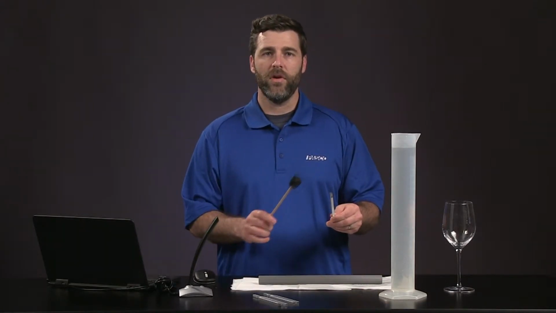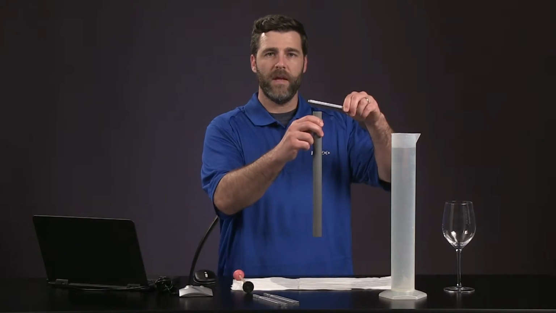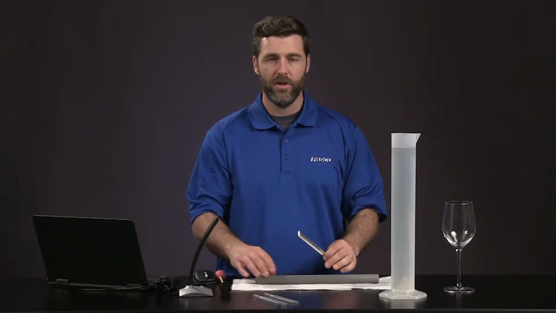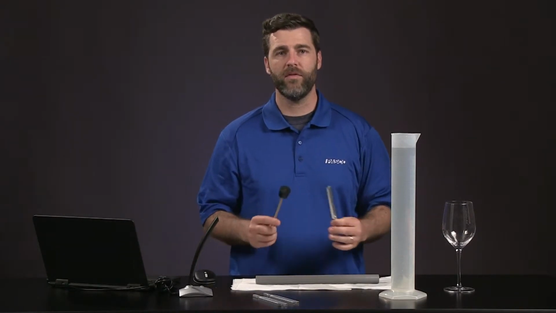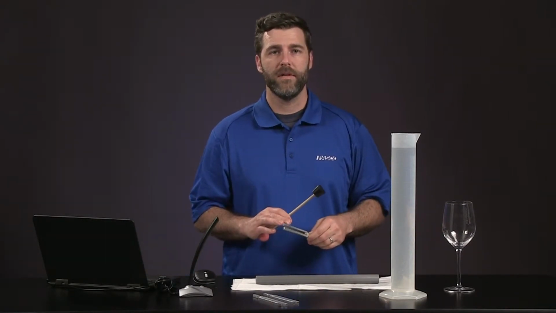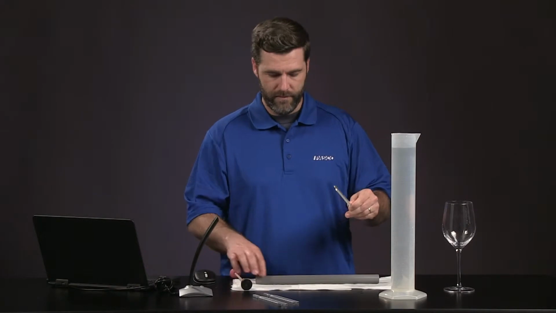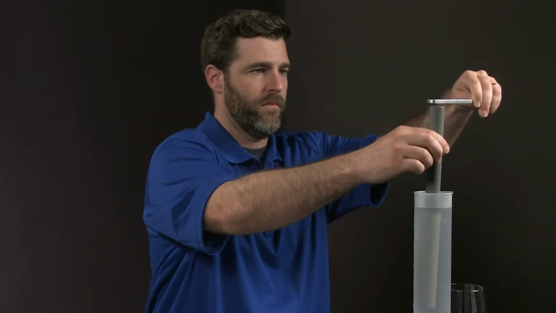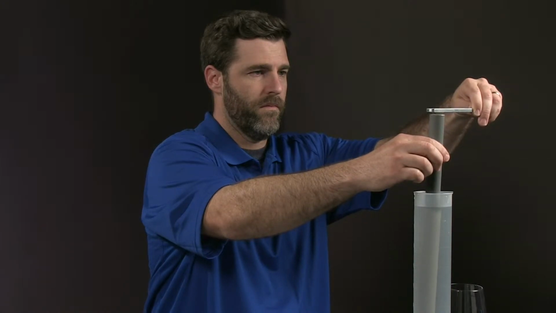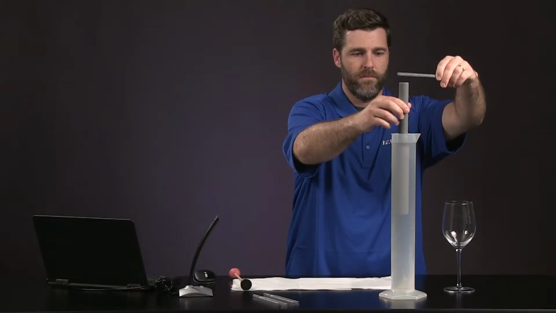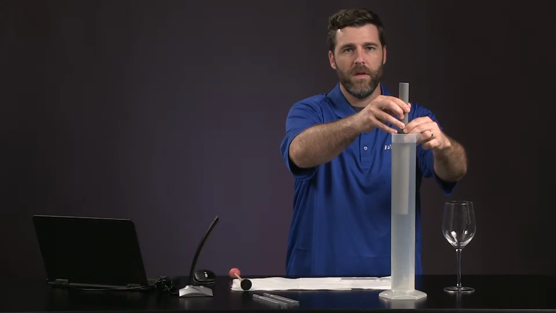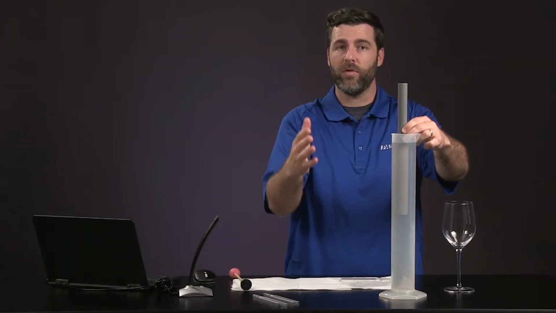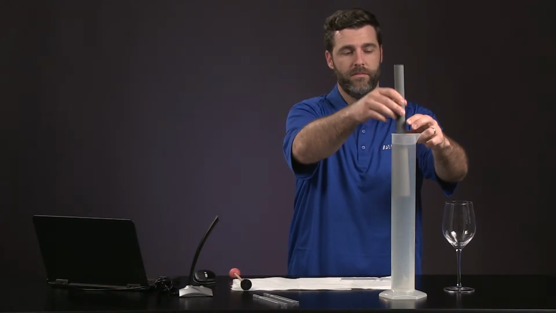Strike the tuning fork over the tube and then raise or lower the tube in the water reservoir until it begins to resonate. You'll know it's resonating when the sound from the tuning fork is amplified. Measure the length of the tube above the water at resonance and then record that value in Table 1.